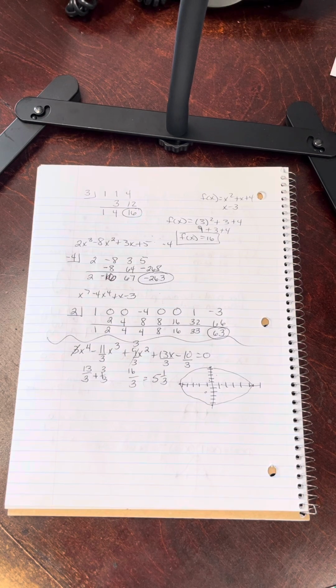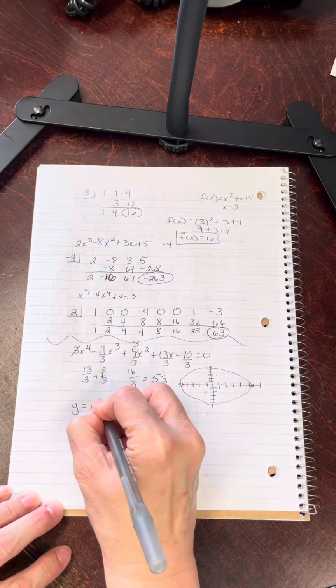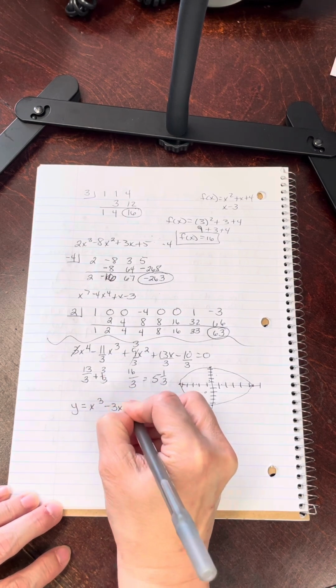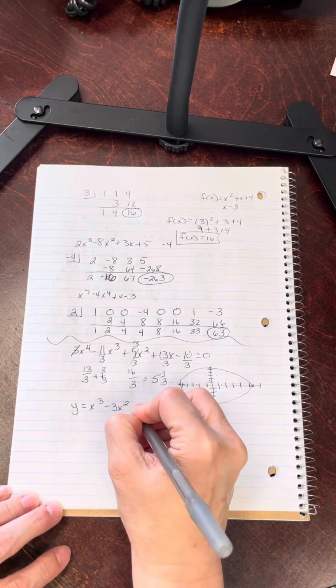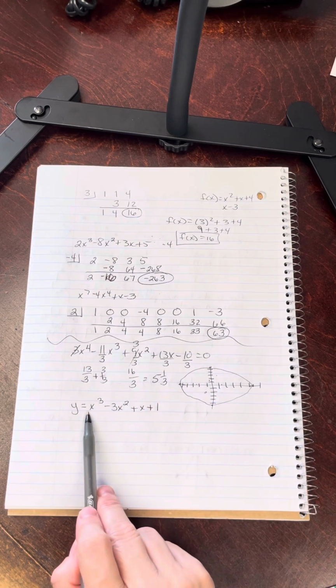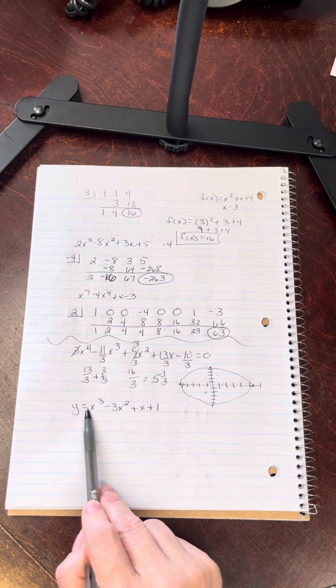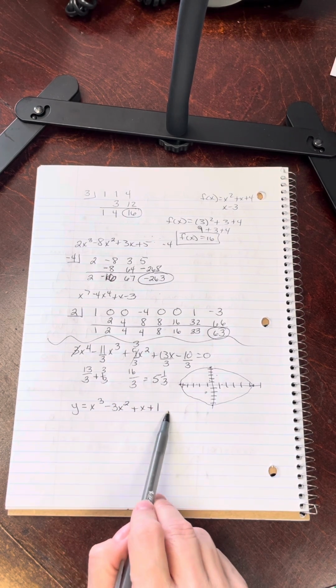Now, in example 1, it says to graph y equals x cubed minus 3x squared plus x plus 1. So I see already that my coefficient is 1. So to test my boundary, I wouldn't need to divide by anything. So these are my numbers.